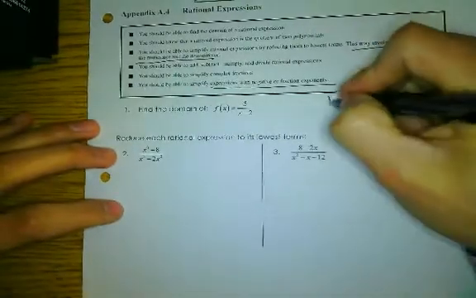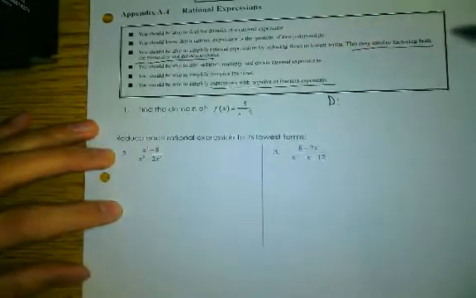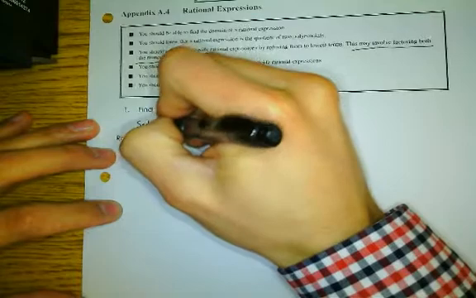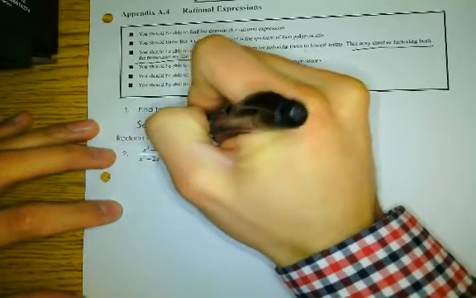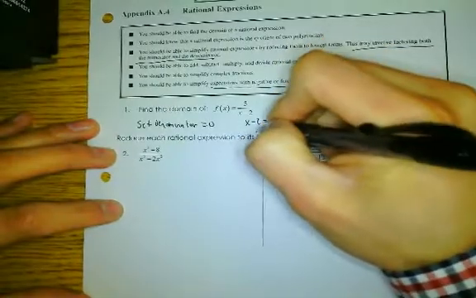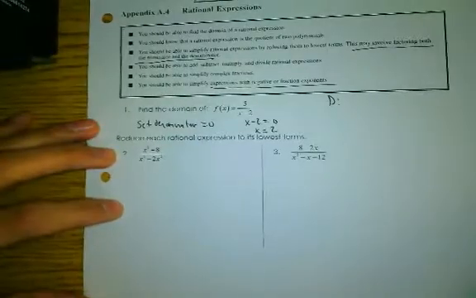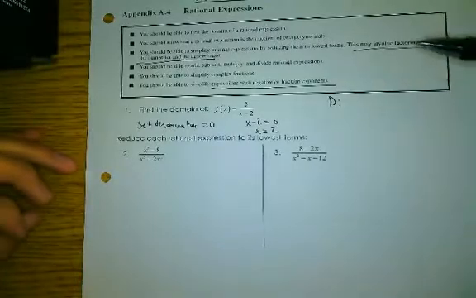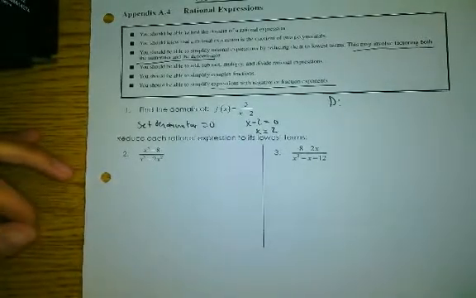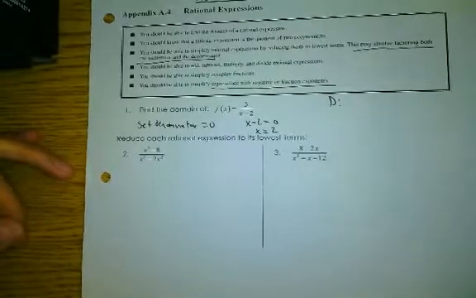So what we're going to do to find the domain is set the denominator equal to 0. So if we do x minus 2 equals 0, you're going to find out that x equals 2. What this means is that you can put any x value into this function and you're going to get a y value out of it, except when you put in 2.